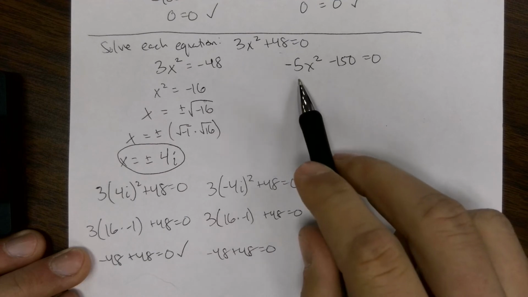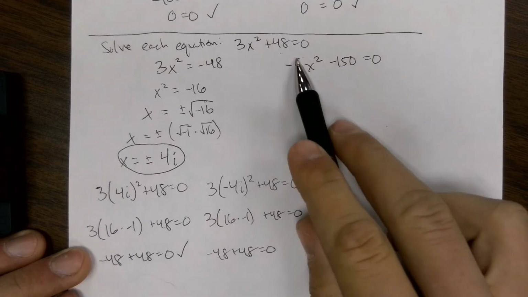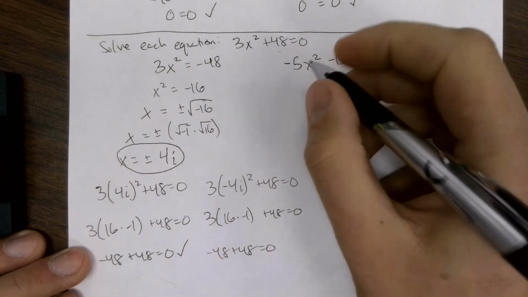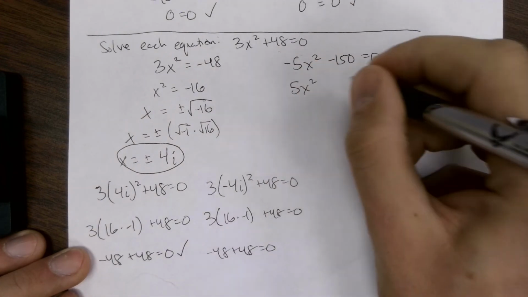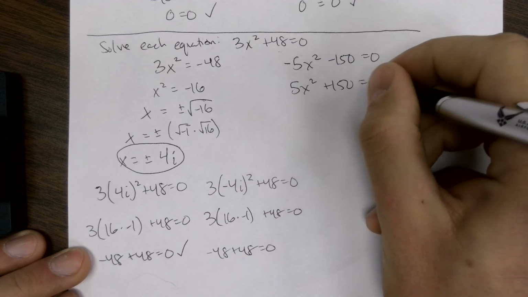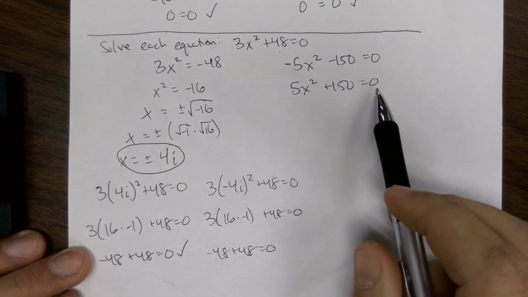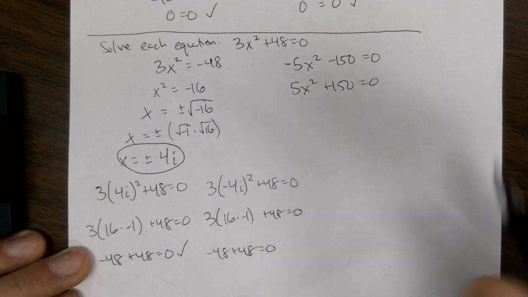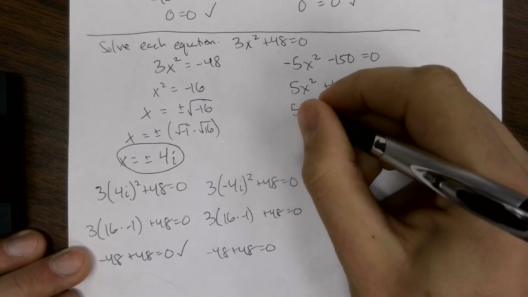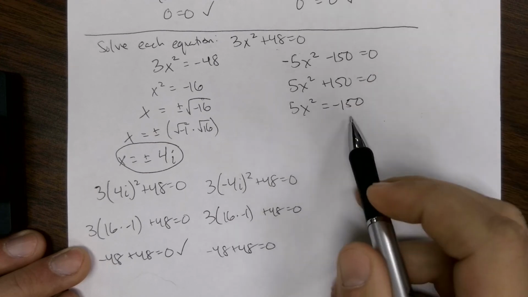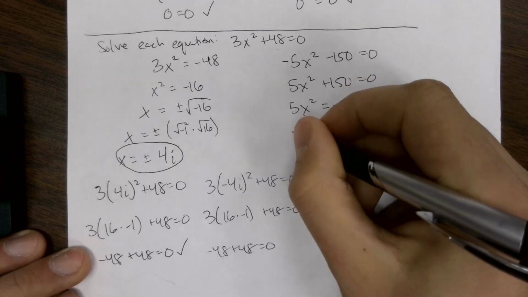I'm going to divide by negative 1 because I really just want this leading coefficient to always be positive. So I'm going to go ahead and do that. So I have 5x squared plus 150 equals 0. If I divide 0 by negative 1, it's still just 0. So now I can move the 150 to the other side. And then I will divide by 5.